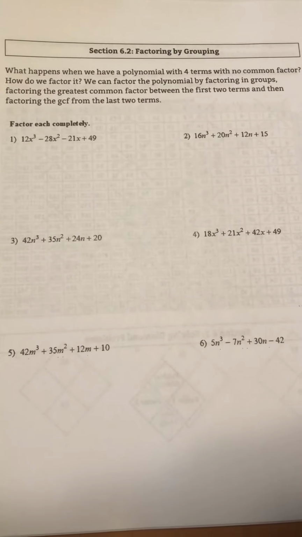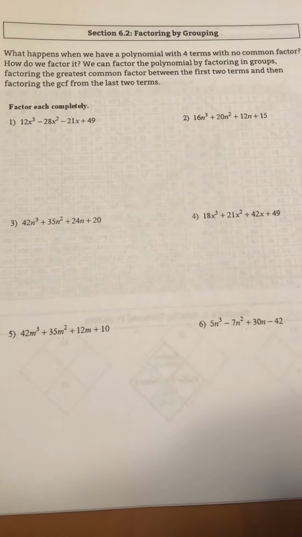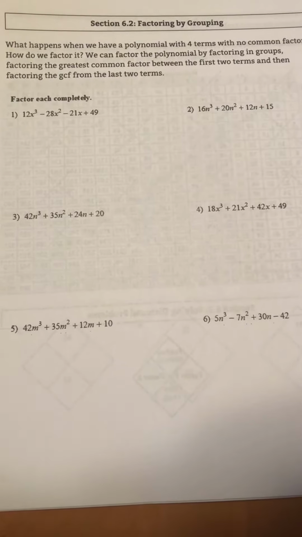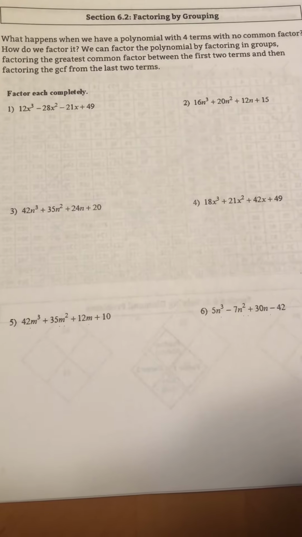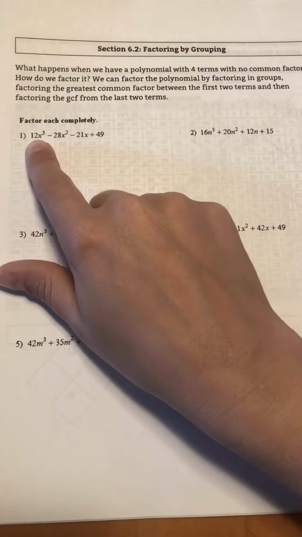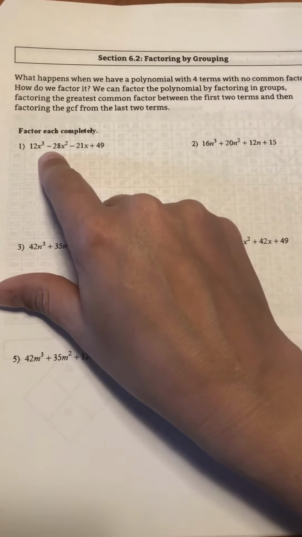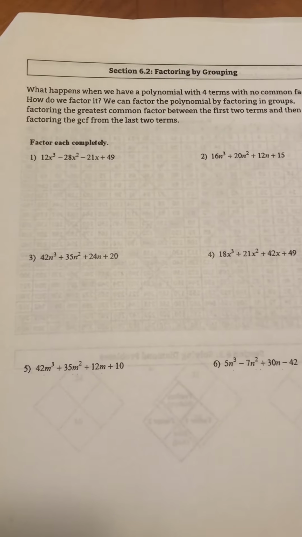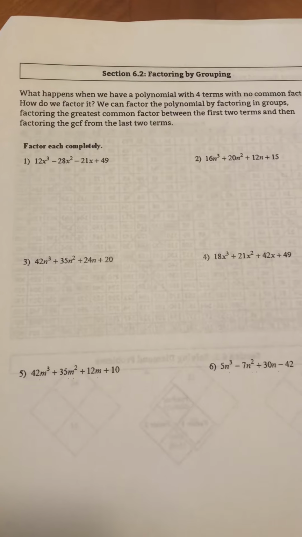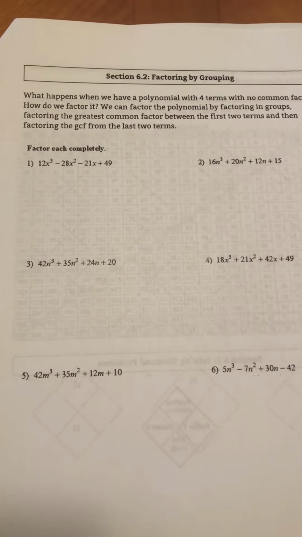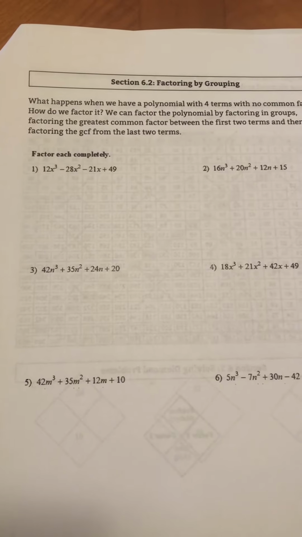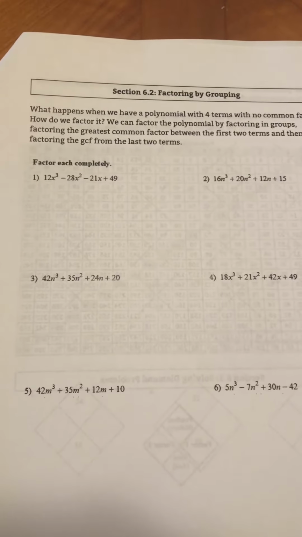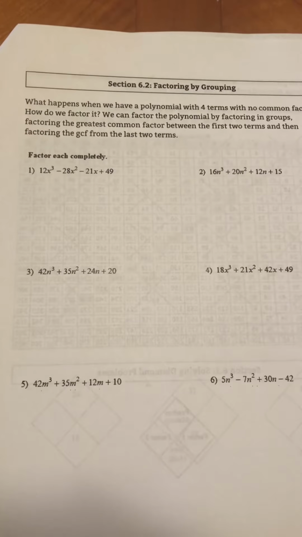All right, some of you guys actually looked ahead and were trying to do 6.2 after you did 6.1, which is awesome. But you probably noticed that when you were looking at this example, 12, 28, 21, and 49, all 4 of them didn't have something in common. So what happens when we have a polynomial with 4 terms and we don't have that common factor? So we are going to do factoring by grouping.